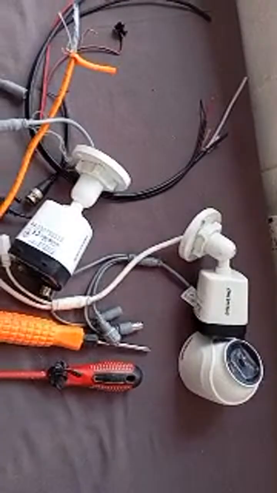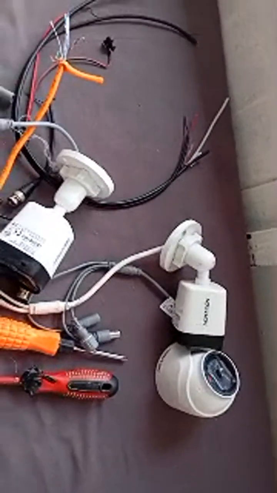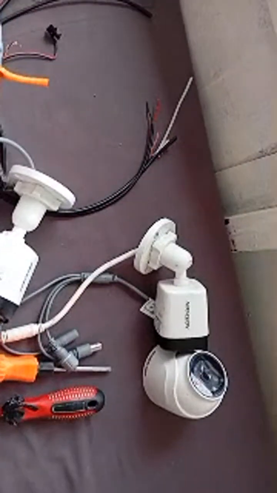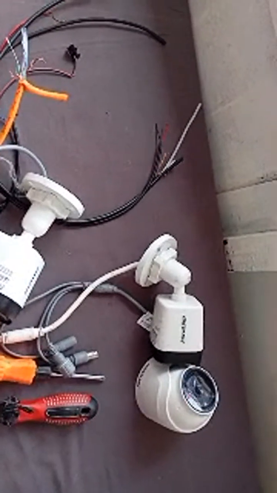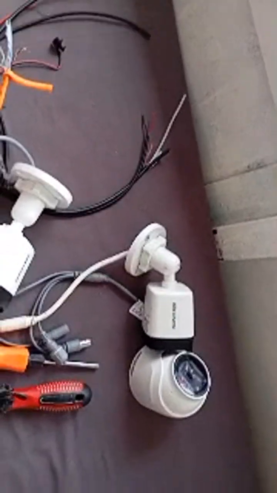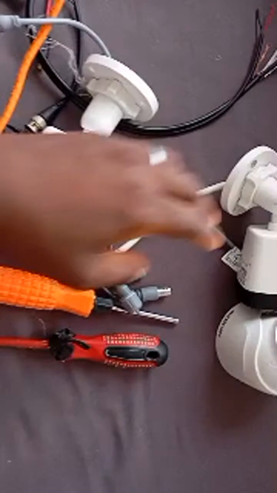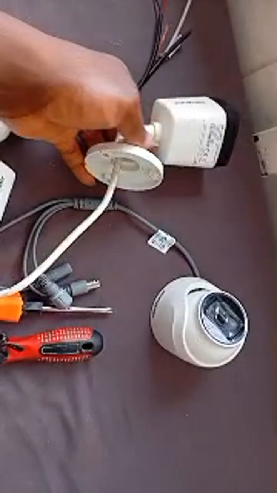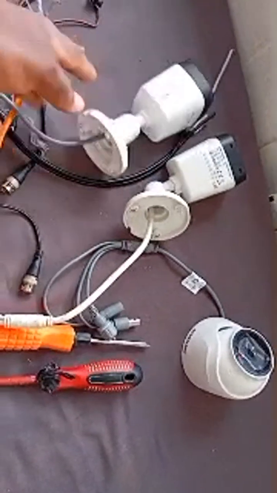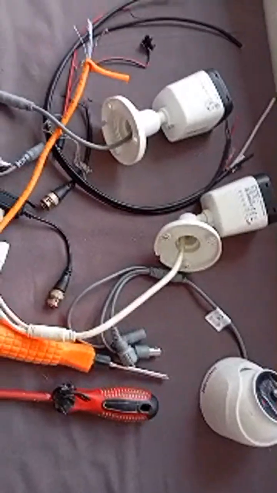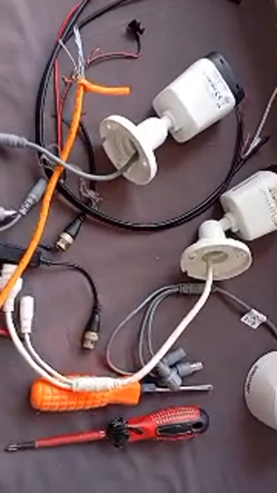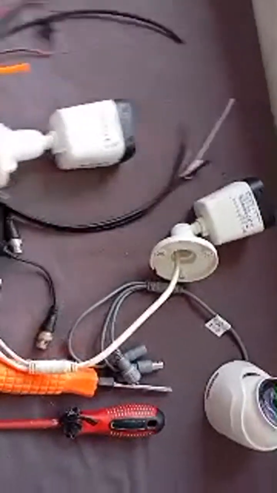Which one is more secure? Okay, you're asking which one is more secure, right? They are both secure. They are both 100% secured, but the difference is the clarity. The clarity of an IP camera cannot be compared to the clarity of an analog camera, right? So they are both secured, and the clarity is just the distinct difference between both of them.